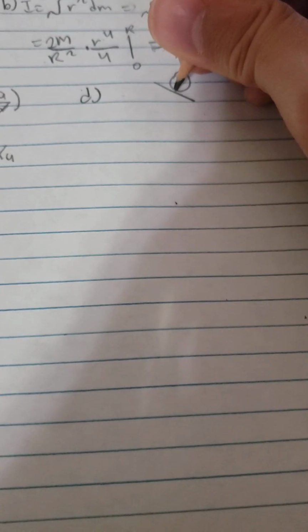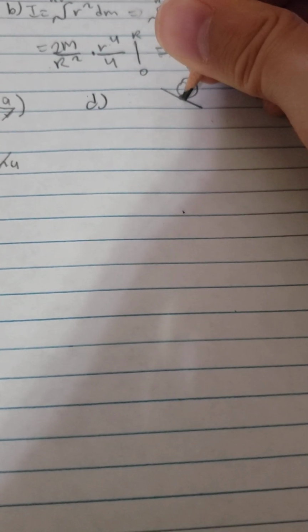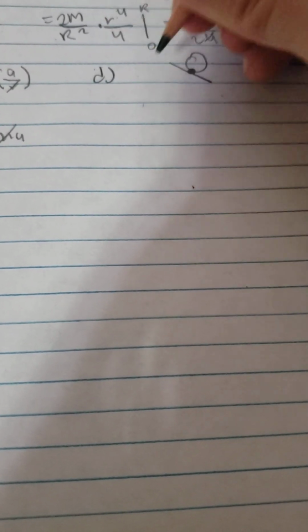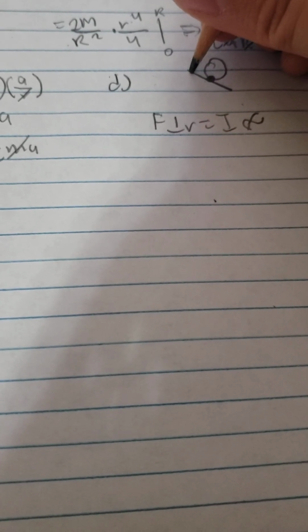Part D. If you think about part D, where it says the pivot got shifted, it got shifted to the surface. So the pivot's going to be shifted here. We're going to set up torque again. You cannot use Fs since the pivot is already at the surface, so it's going to cancel out the Fs.